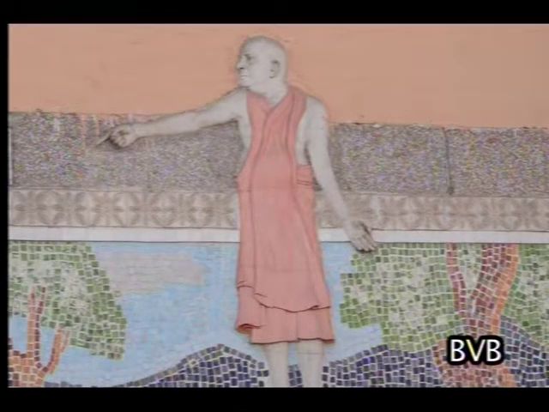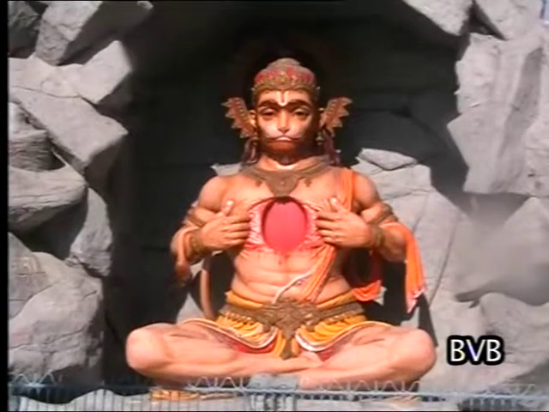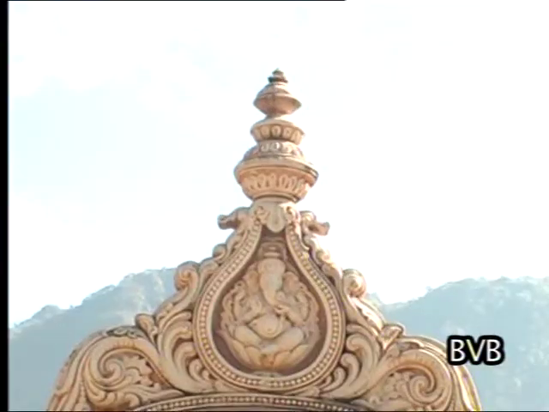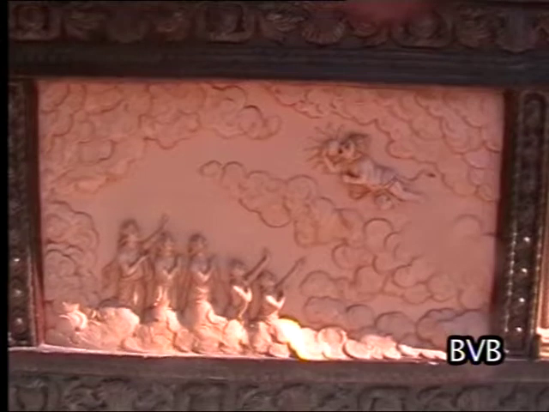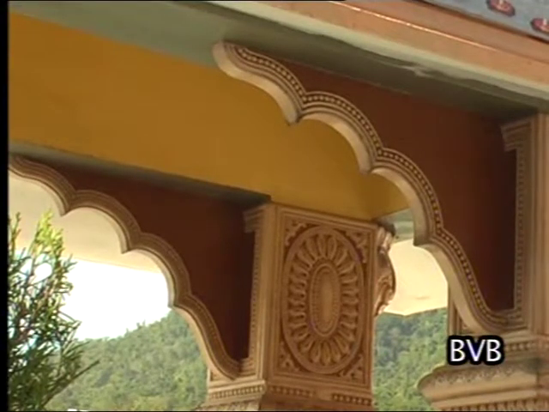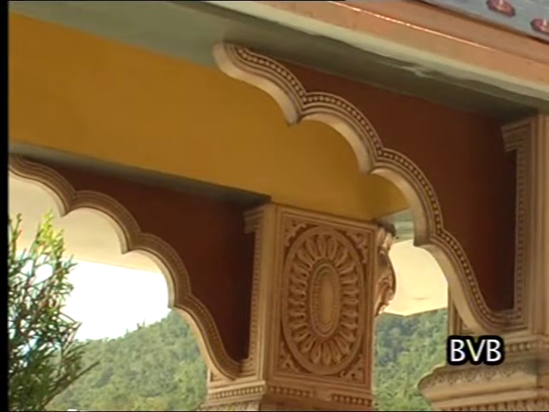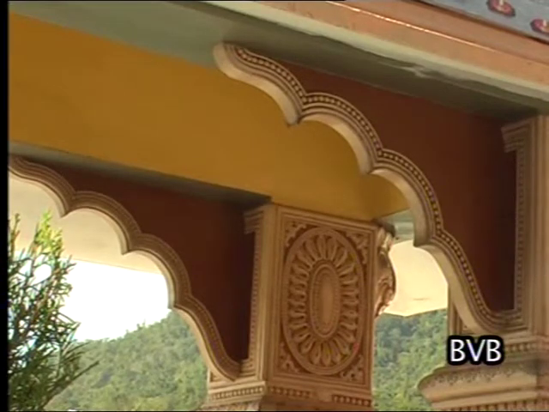The motifs, ordinarily of deities and their life stories, floral patterns, epic stories, and geometrical designs, add to the richness of the architecture.